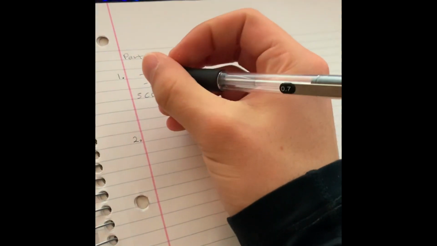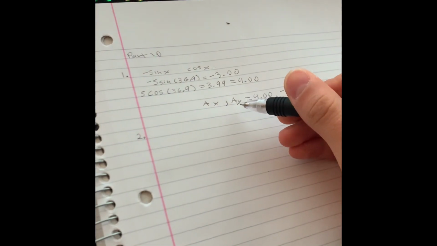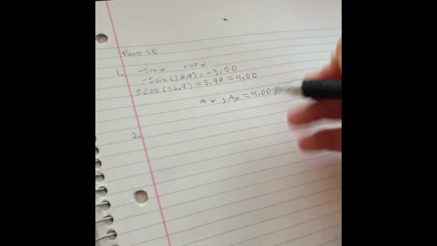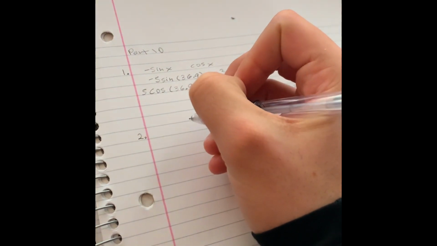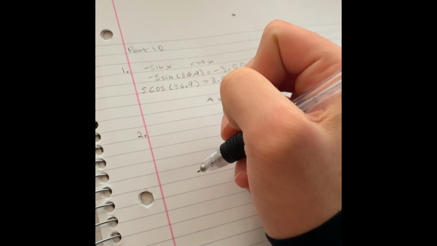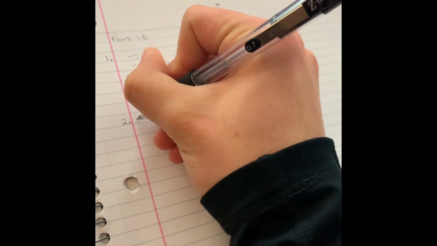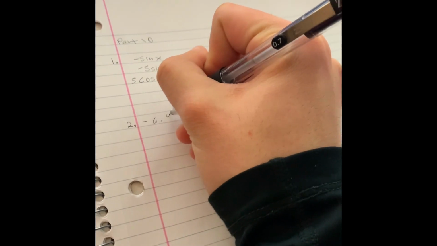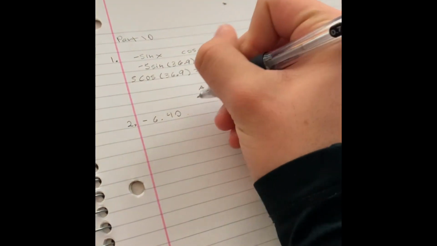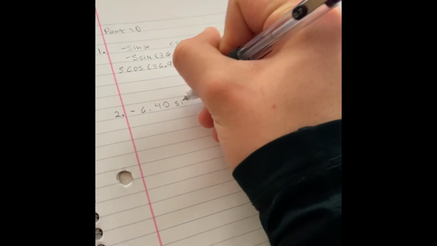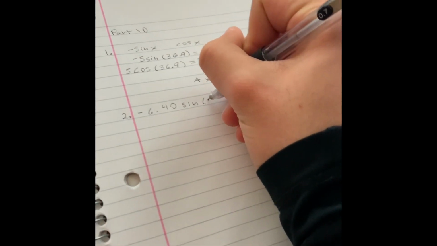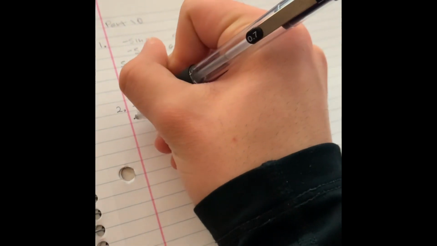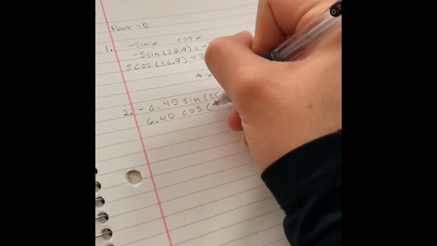Now, for part B, we generally do the same thing we did with part A. So instead of putting 5, we would put our magnitude, which is 6.40. We would do negative 6.40 sine, and then we would input the angle of 20, 6.40 cosine 20.